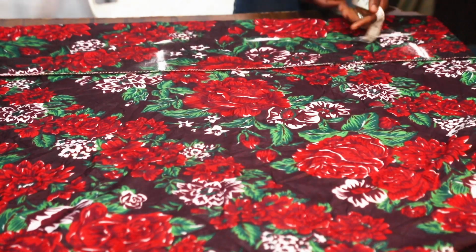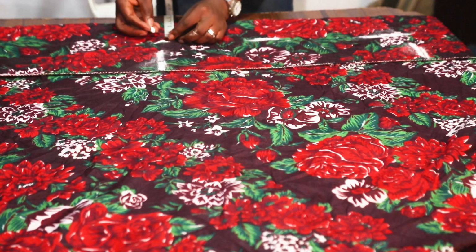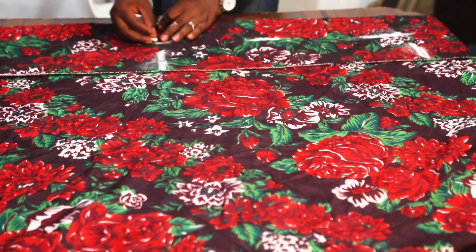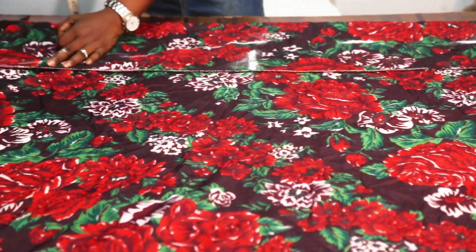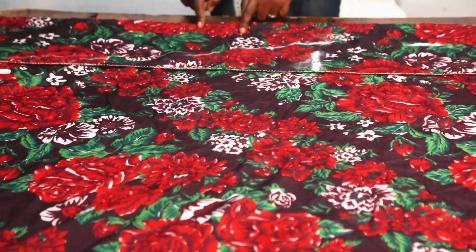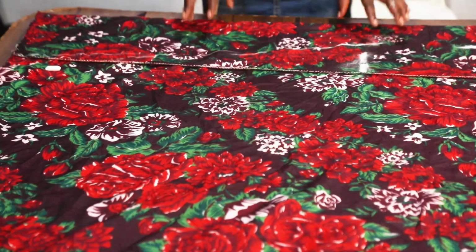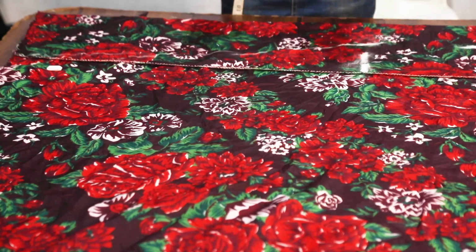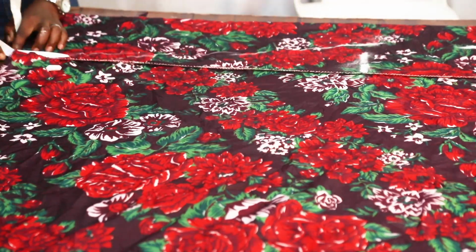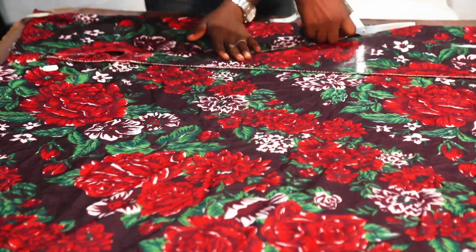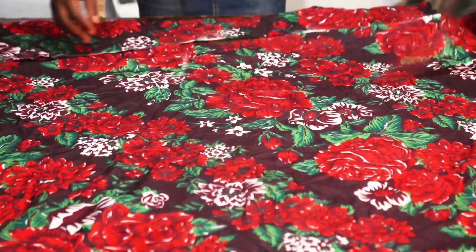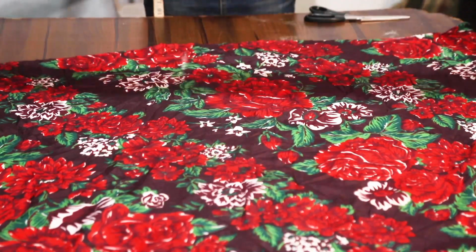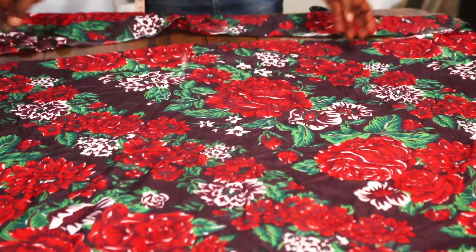So the 3.5 inches continues till we get to the half length. Then from the half length, we're going to slant to the edge of the folding. So this is 1 piece. I am going to repeat 2 of these more to get the 3 pieces at the front. All you need to do is just place your fabric to cut 2 more.